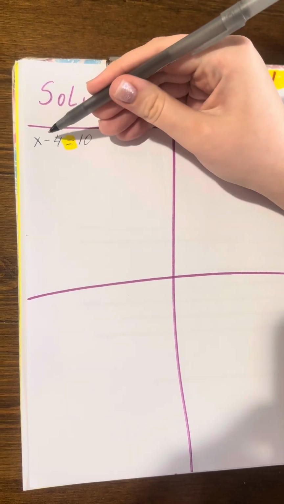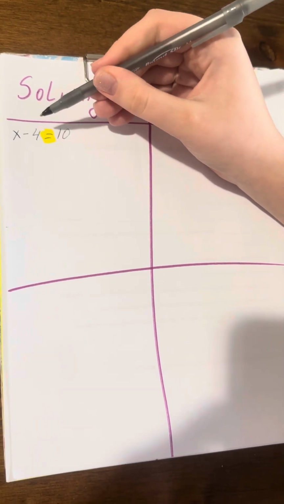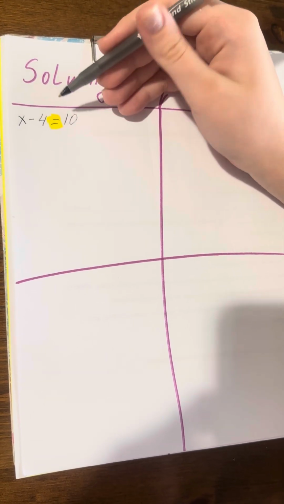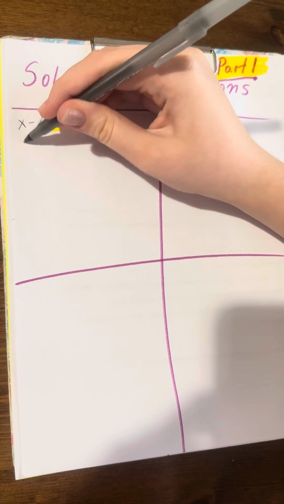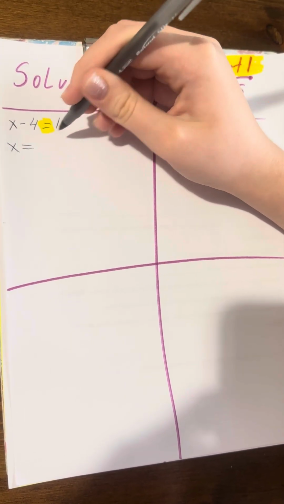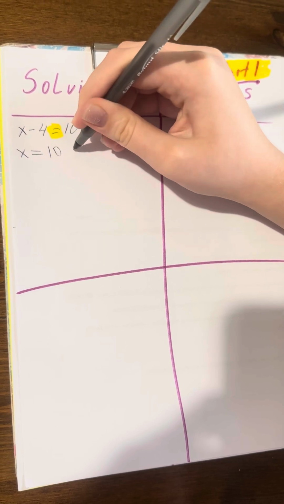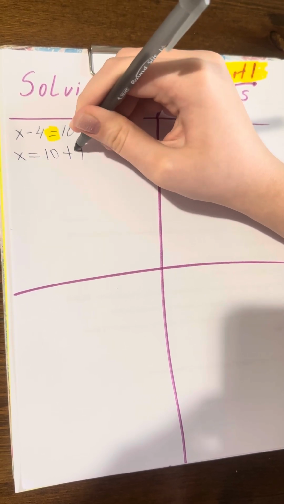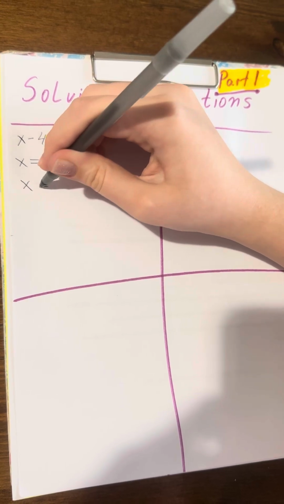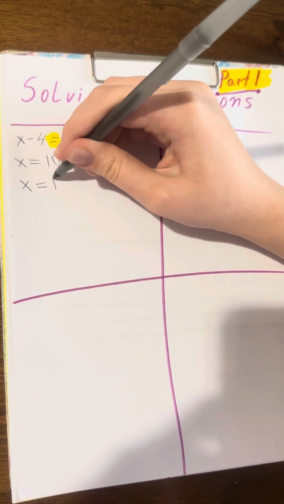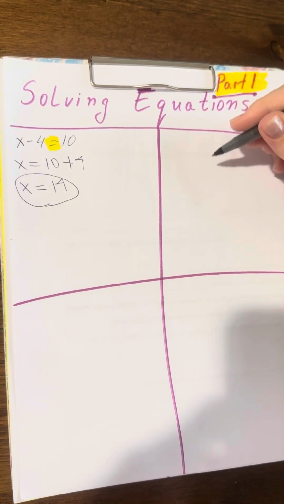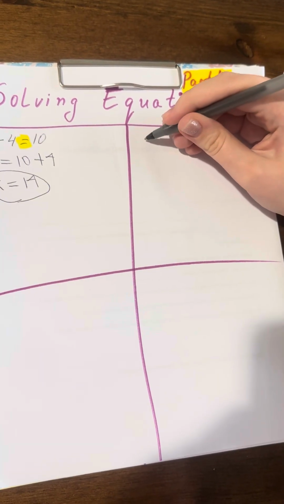Let's go with this example. Here we have x minus 4 equals 10. What do we do? In order to have the x isolated, you move the negative 4 to the other side, which turns into positive 4. Then you keep solving and it turns into 14. That's your first answer.